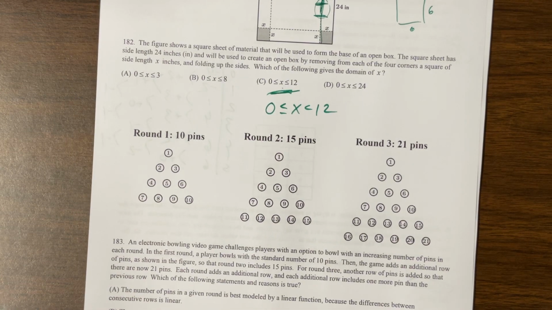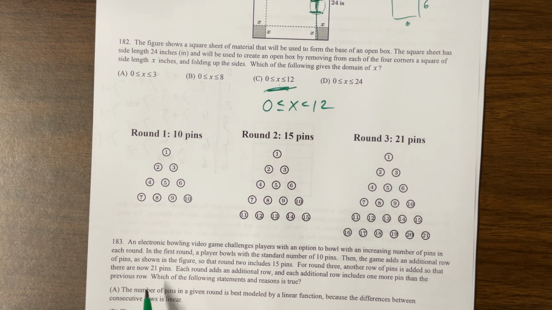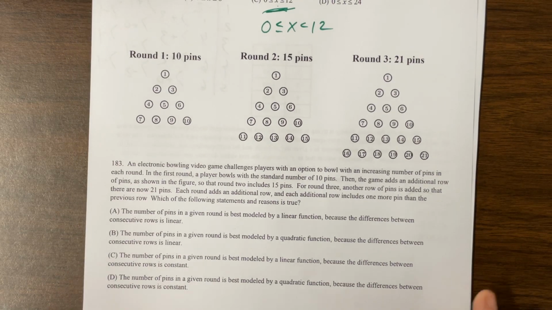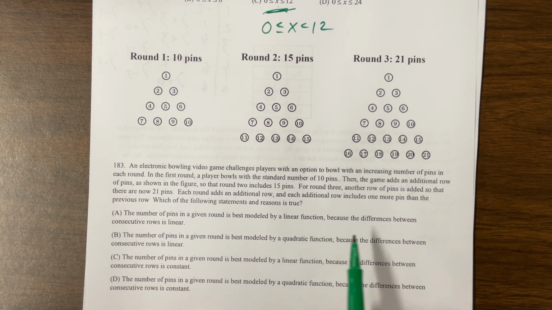Okay, an electronic bowling video game challenges players with an option to bowl with an increasing number of pins. Yikes. I'm not good at bowling the regular way. Okay, this is an arithmetic function.